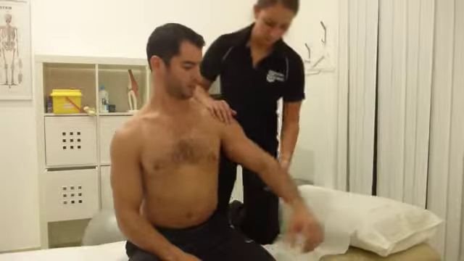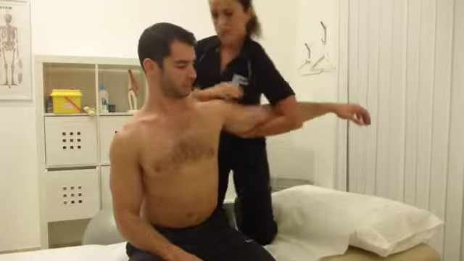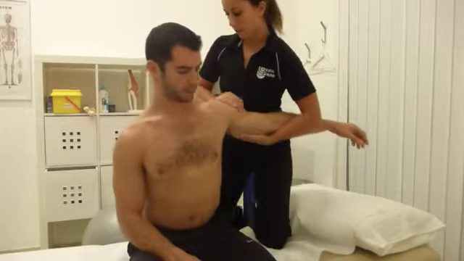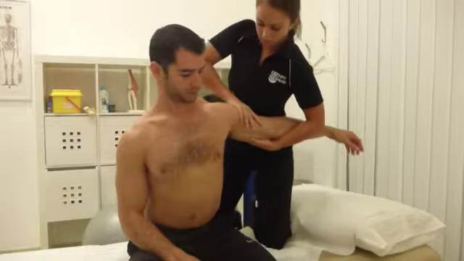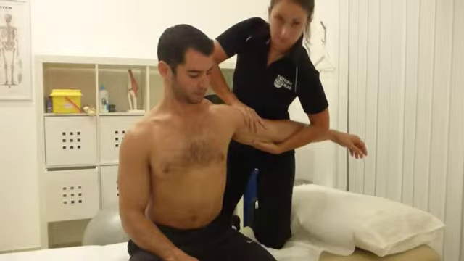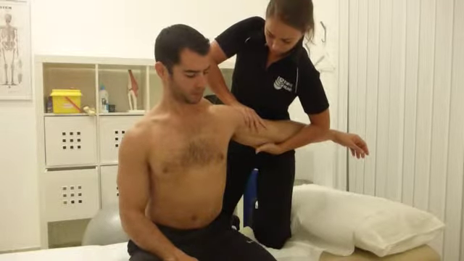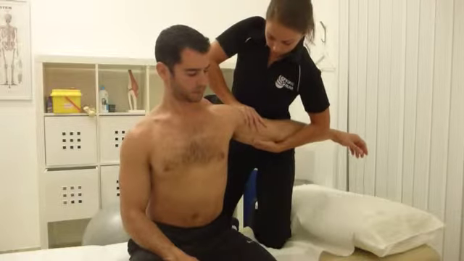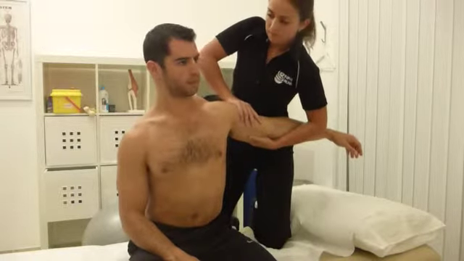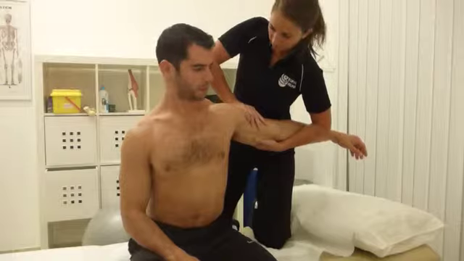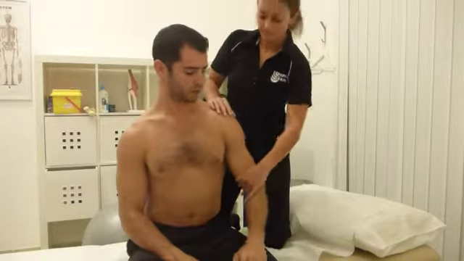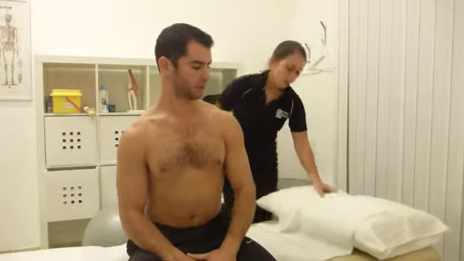please bring your arm into some abduction. Okay, and just relax. I'm going to take the weight of his arm here, just be nice and still. And we're going to apply an inferior distraction force to the humerus there, and we're asking any pain, problems, or feeling of instability there, or any clicking. No? Fantastic. Good.